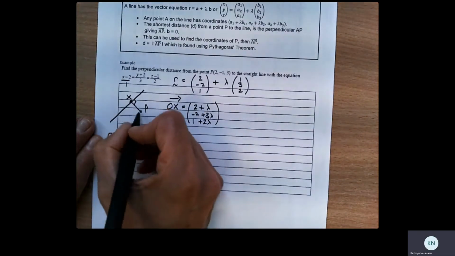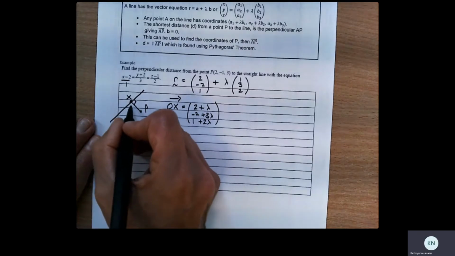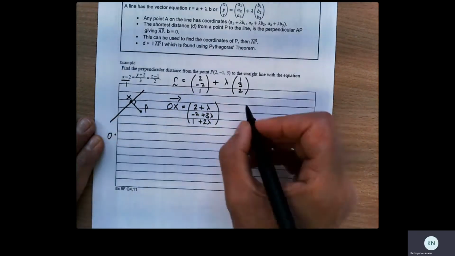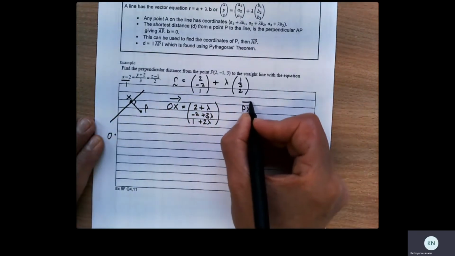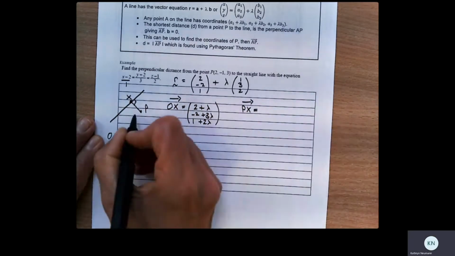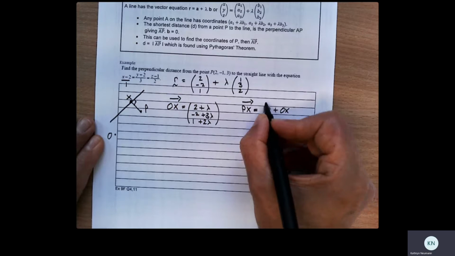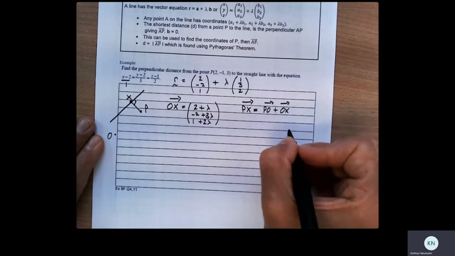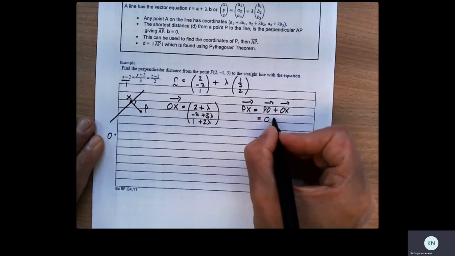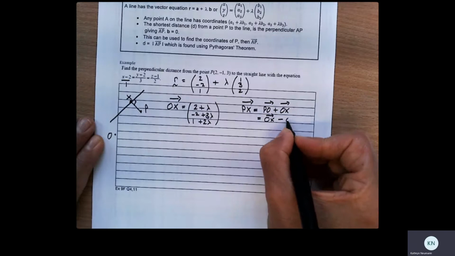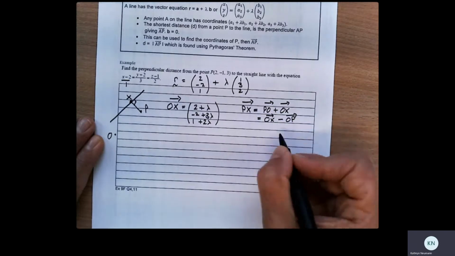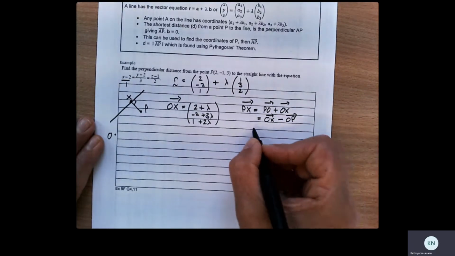I now need to find the vector from P to X. So the vector from P to X is going to be P to O plus O to X, or you could think of that as being O to X minus O to P. Doesn't really matter how you think of it, but you need to get to that point.